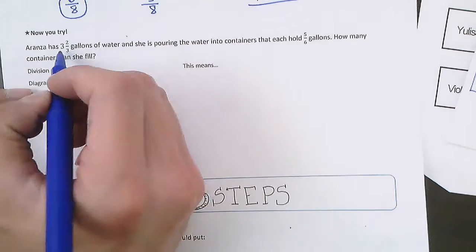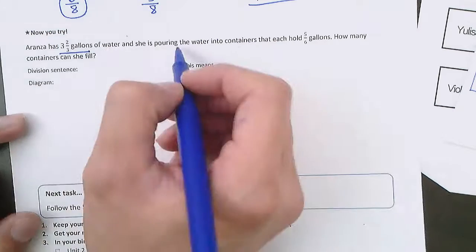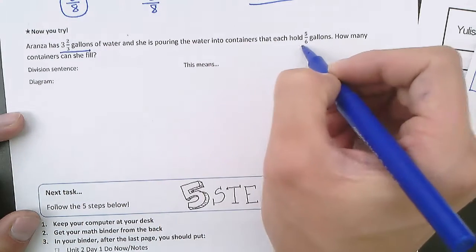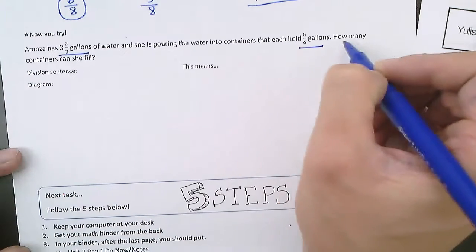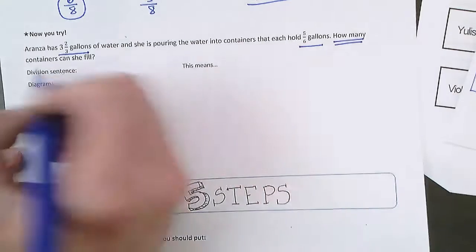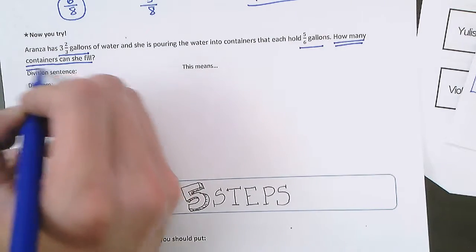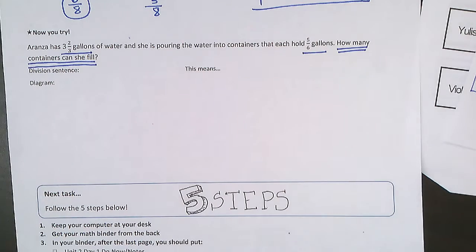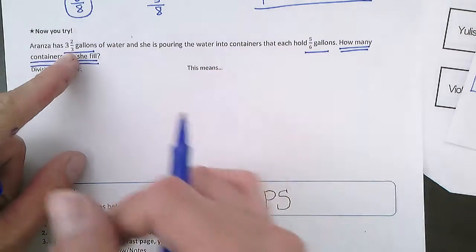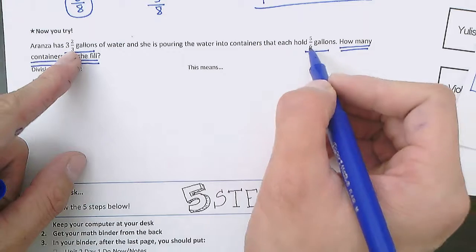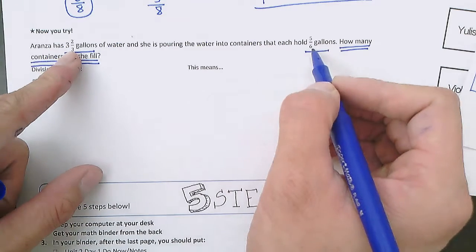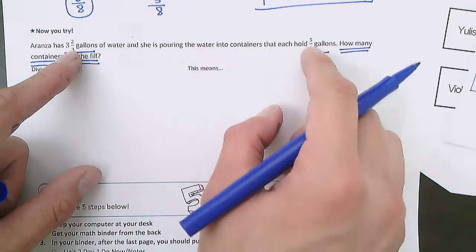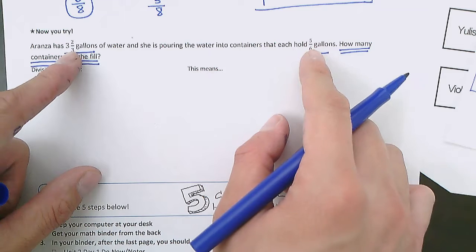Aranza has 3 2/3 gallons, and she's pouring the water into containers that each hold 5/6 of a gallon. How many containers can she fill? So I noticed that they're different denominators. Let's make them common denominators. 3 here, 6 here are my denominators. I check, can I multiply one of these numbers by a number to get to the other one?